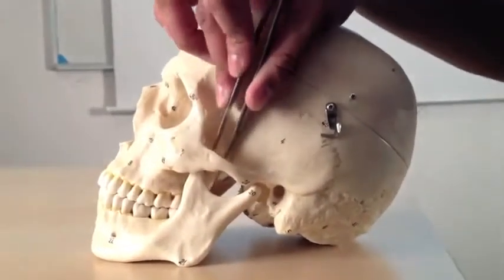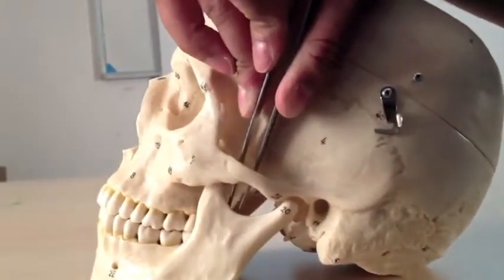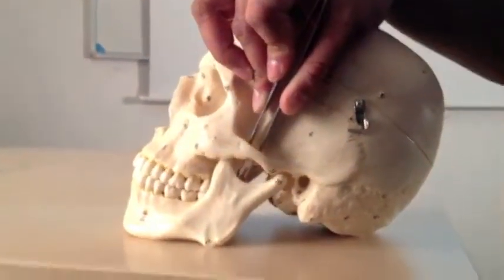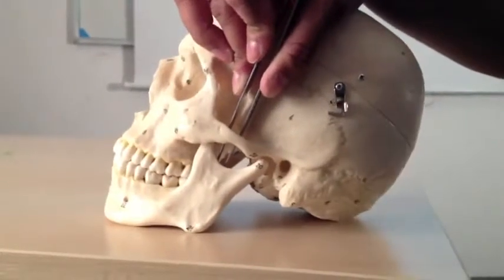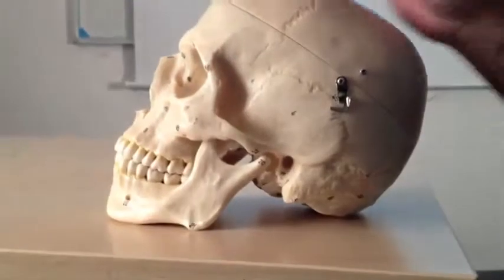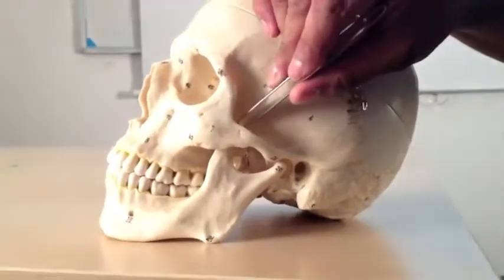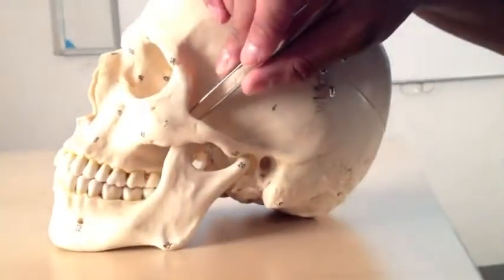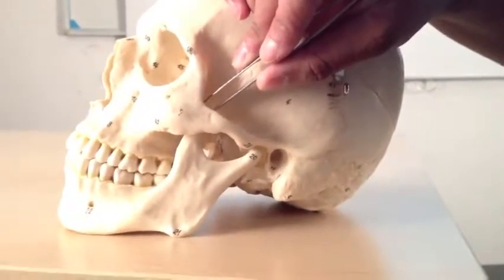It's here, and you can see that the lateral surface of it is the mandible itself. Okay, so that's the lateral surface, and if you can see straight in front of it, we have the maxilla.